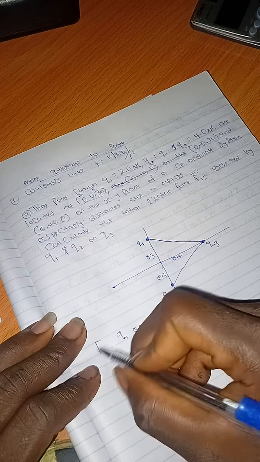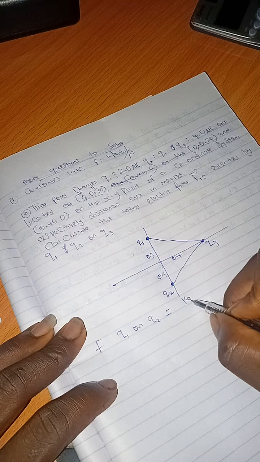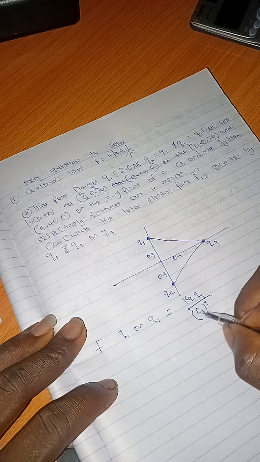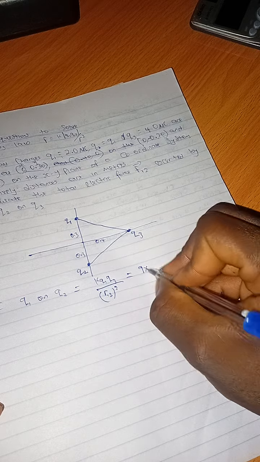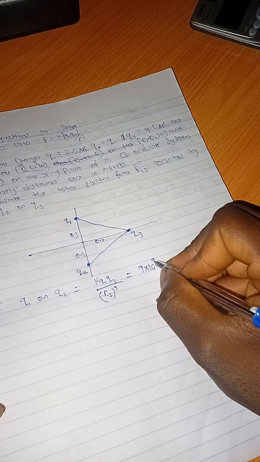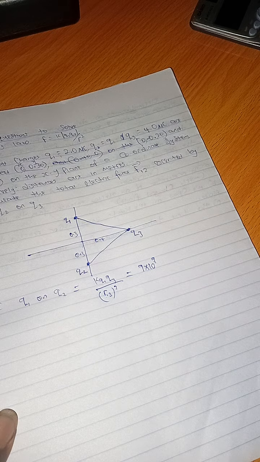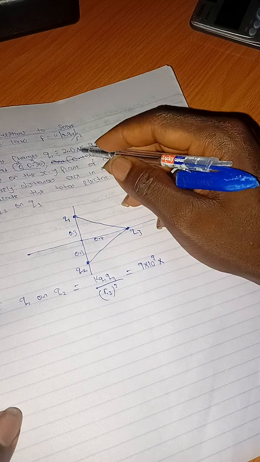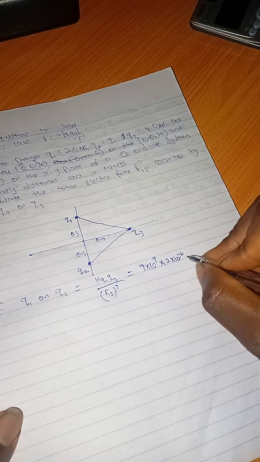Q1 on Q3, using Coulomb's law. It's going to give us k Q1 Q3 over R13 squared, that is the distance between Q1 and Q3. Are we together? So now we are going to get k, 9 times 10 raised to power 9. Please, it's plus 9. In one of my videos I made a mistake and put minus 9. Please, it's plus 9. Take note of that. Times what's our Q1? Q1 is 2 microcoulomb, 2 times 10 raised to power minus 6.